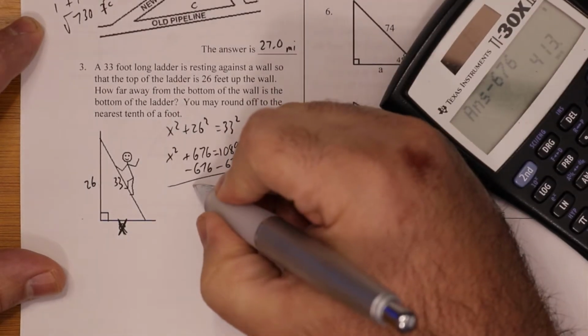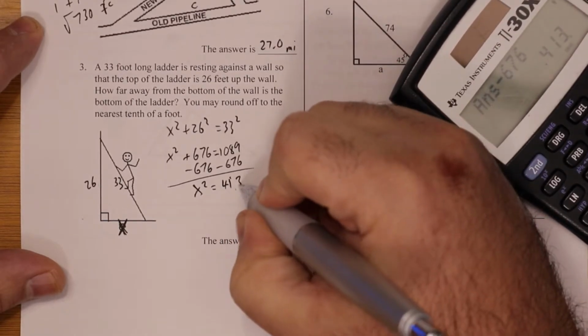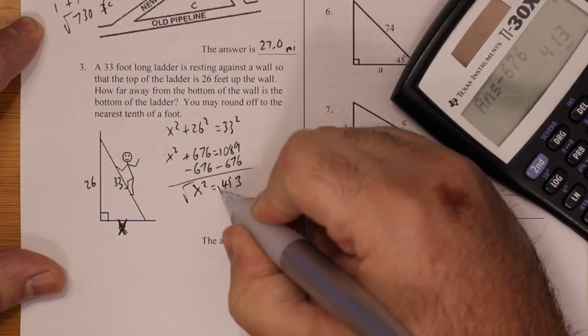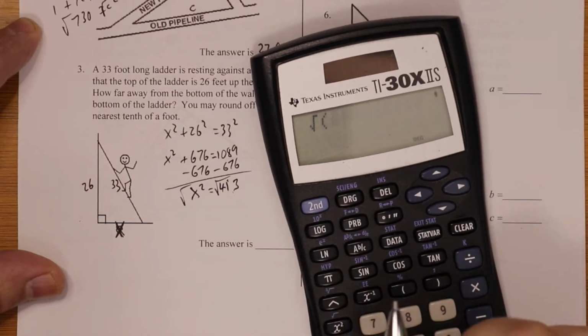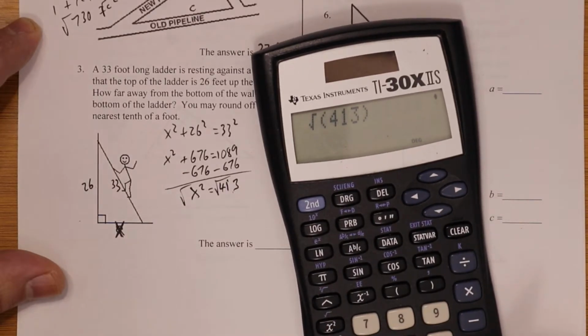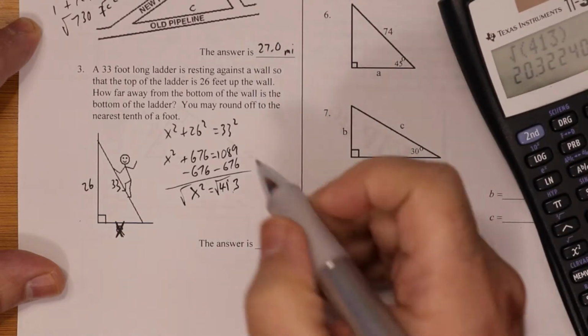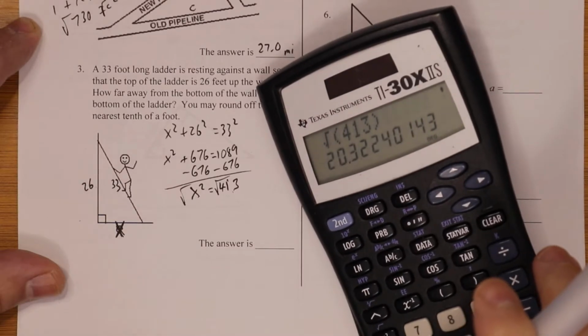We have 413. Got to square root it to get the x all by itself. Square root 413 is 20.3. The directions say you may round off to the nearest tenth of a foot, so 20.3.